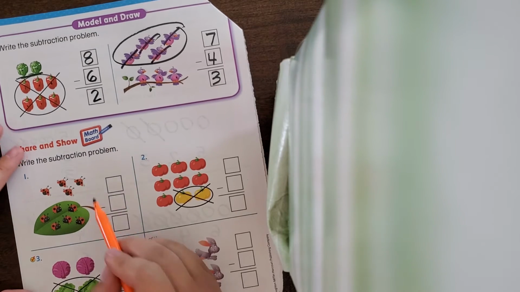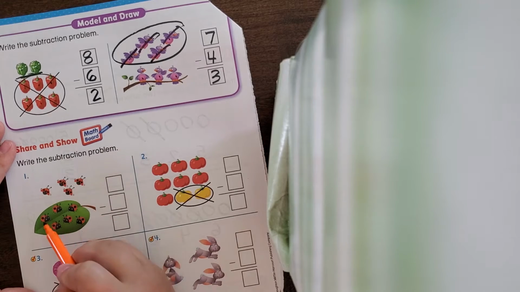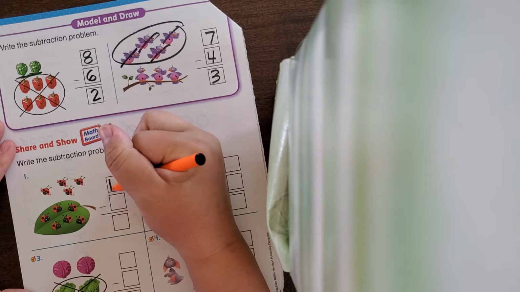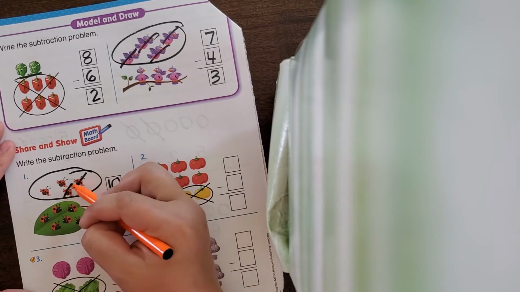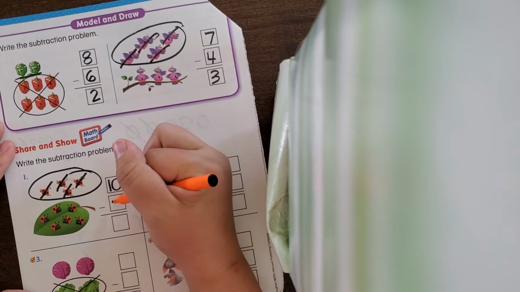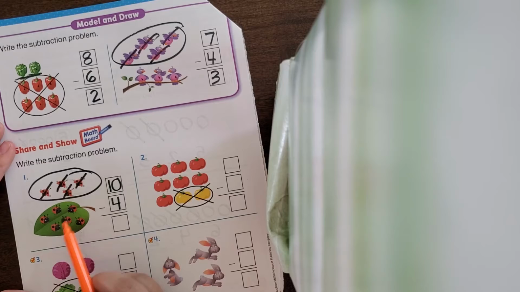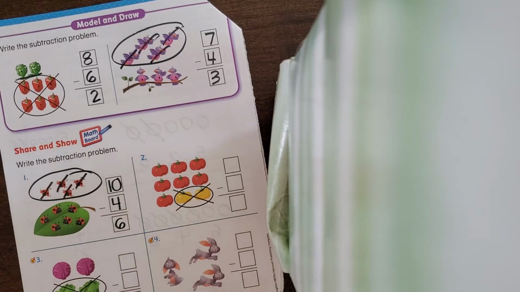Okay, so you should have started by counting up the whole group, right? 1, 2, 3, 4, 5, 6, 7, 8, 9, 10 ladybugs. But this group is flying away. 1, 2, 3, 4. What is 10 minus 4? Well, there are 1, 2, 3, 4, 5, 6 ladybugs left over. 2 thumbs up if you got that right. If you didn't, fix it. And then try number 2 by yourself. Pause now.